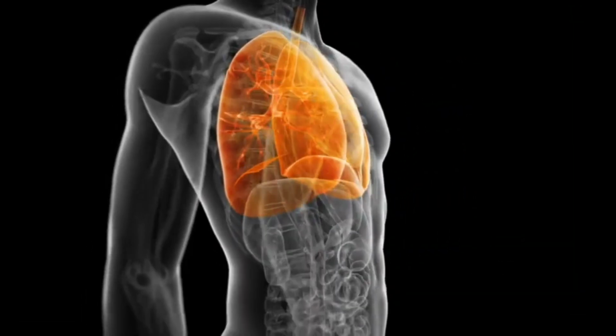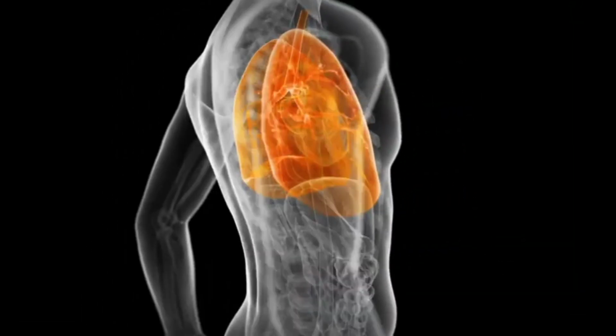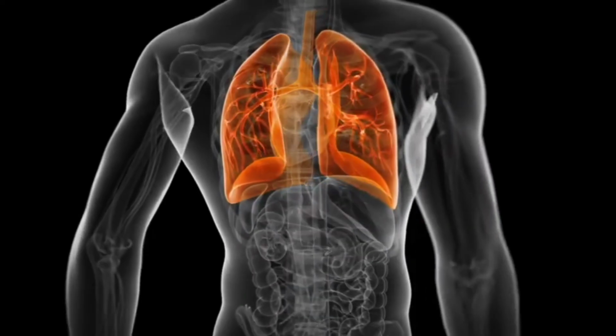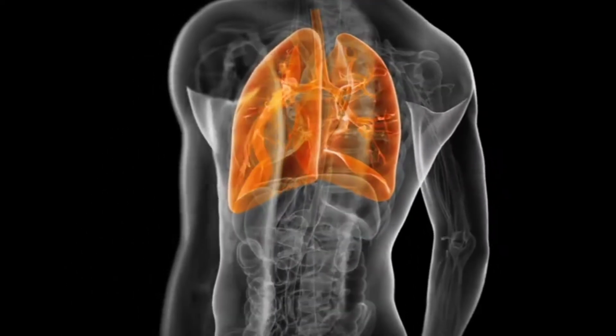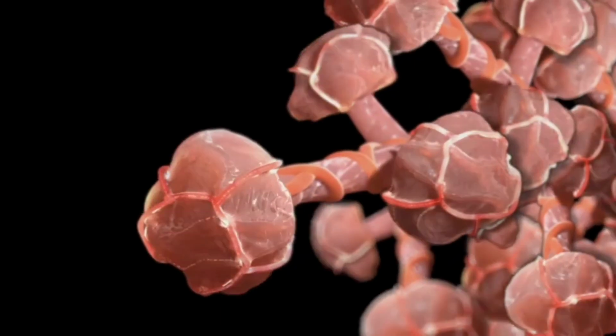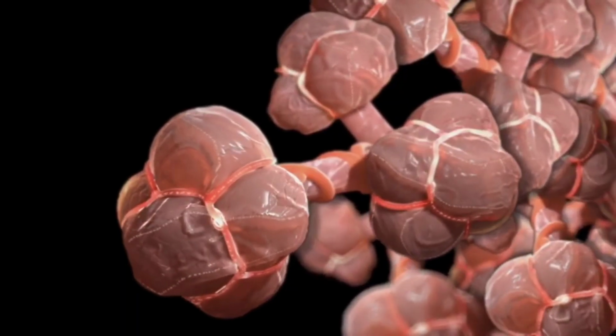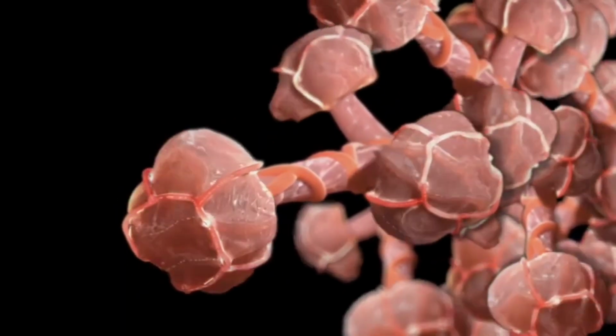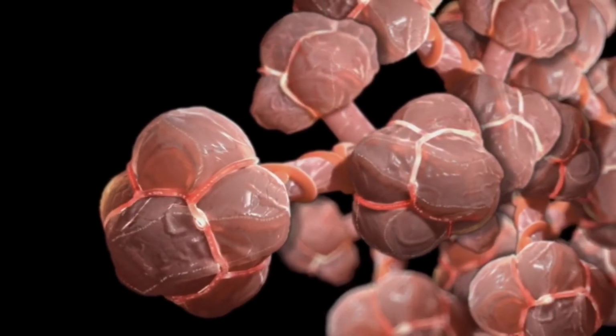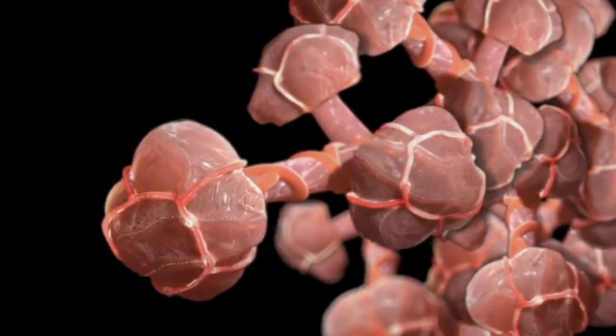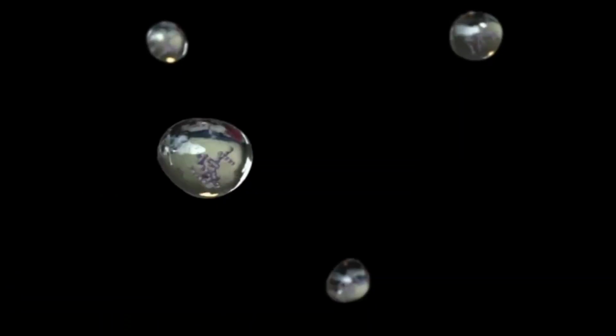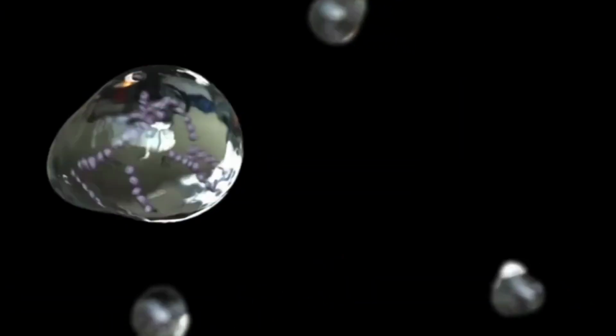Pneumonia is an inflammatory lung infection with symptoms of fever, cough, and difficulty breathing. During normal respiration, air travels through the lungs to the alveoli or air sacs. Infection with pneumococcal pneumonia causes the alveoli to fill with fluid, obstructing oxygen transfer. This is commonly caused by Streptococcus pneumoniae, also known as pneumococcus.